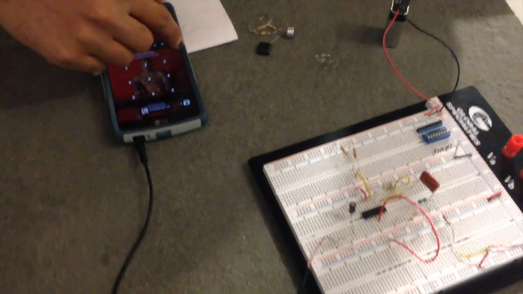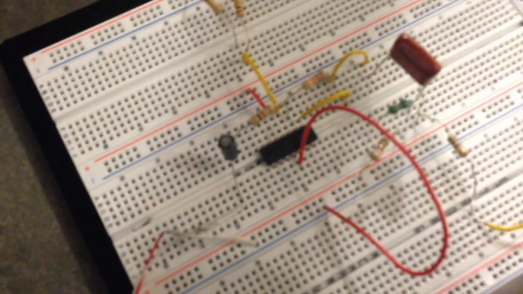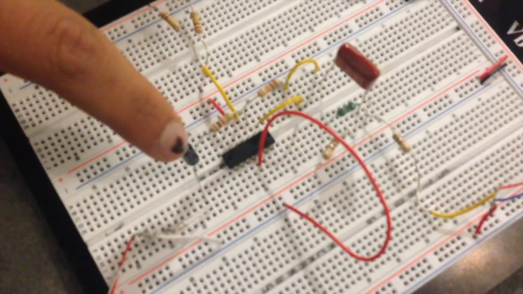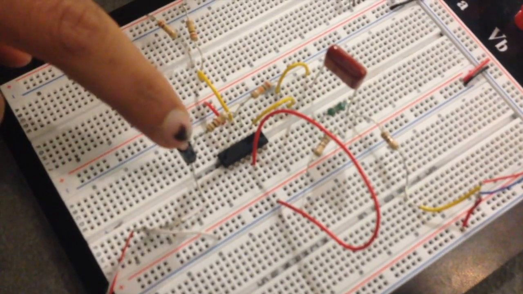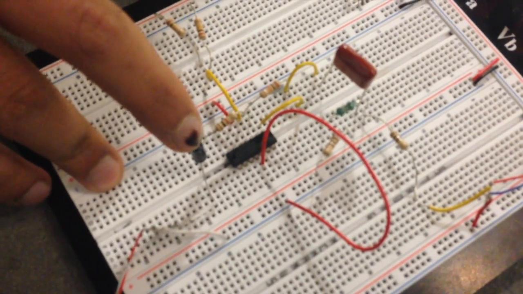So to start explaining this, we have our audio input plugged in through a capacitor and through a very small resistor into the op amp here. The purpose of the capacitor is to buffer the signal and to make sure that the incoming current is only an alternating current and remove all DC bias.